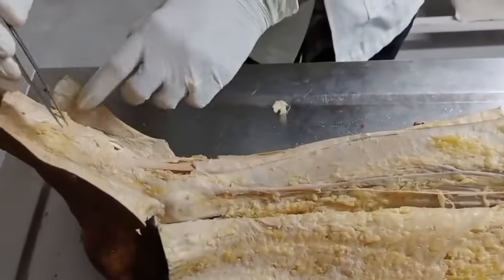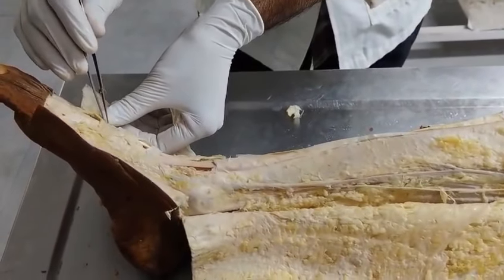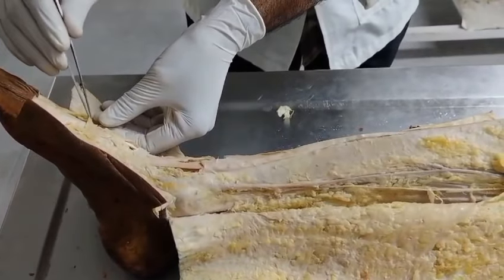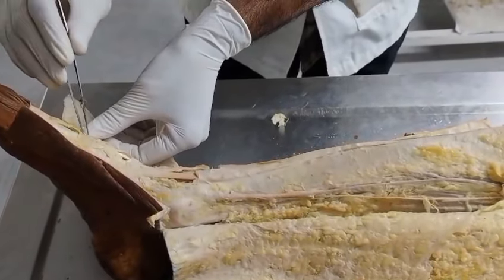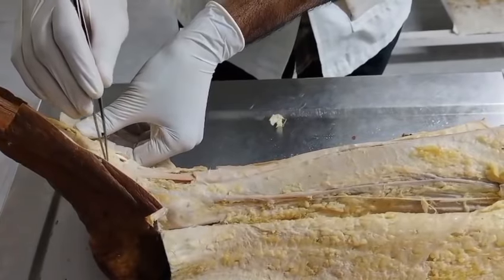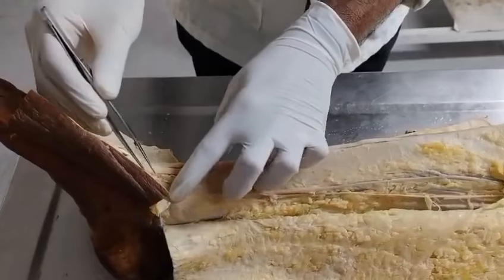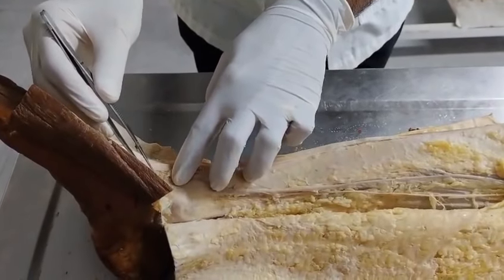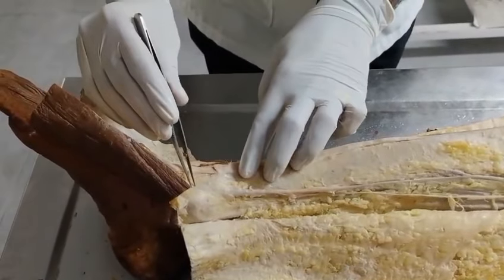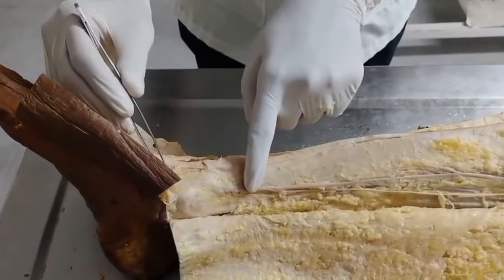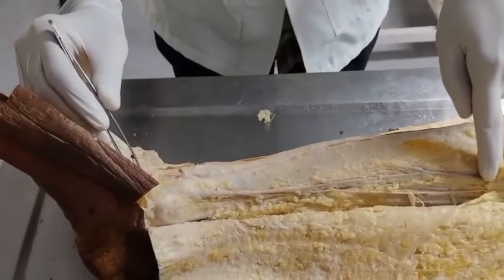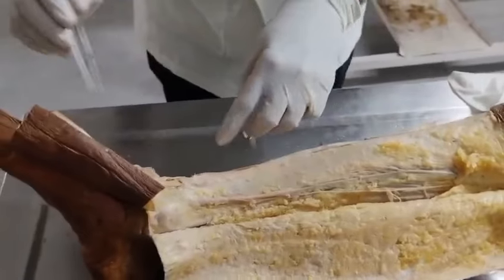It starts from the dorsum of the foot, that is the dorsal venous arch. Okay, this is the dorsal venous arch. The medial end of the dorsal venous arch continues upwards in front of the medial malleolus, that is 1 inch or 2.5 centimeters in front of the medial malleolus. Then it continues as the great saphenous vein, right? That is one important structure.